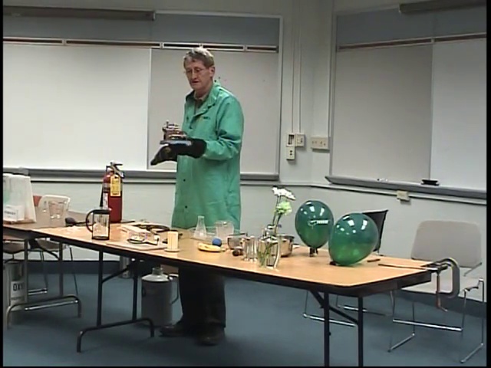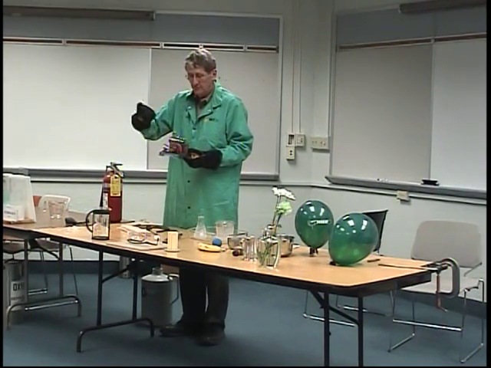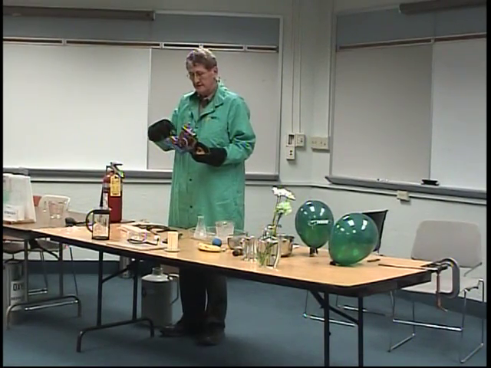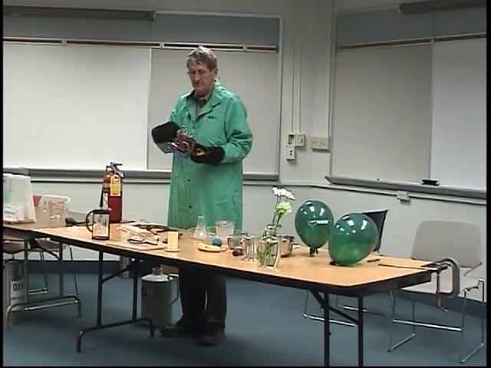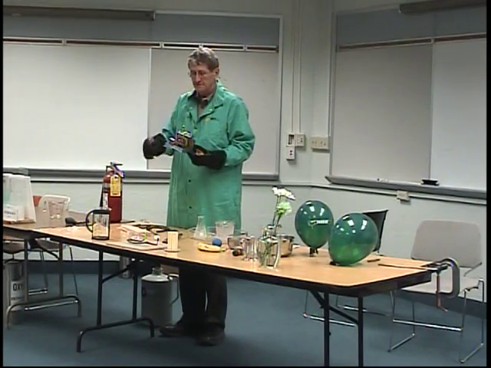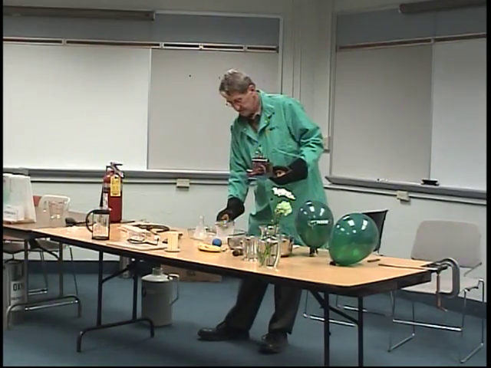This is a little steam engine that was made in Germany, and it's got a little piston and a little wheel that goes, and it's designed to be used with water. Of course, it's designed to have a fire underneath here. You put water in it, and then you build up the pressure, and the pressure pushes and makes this thing run. But we're going to do that with liquid nitrogen.